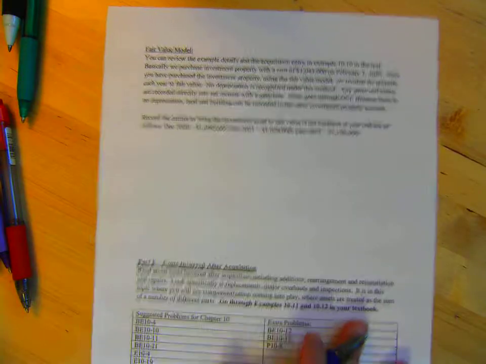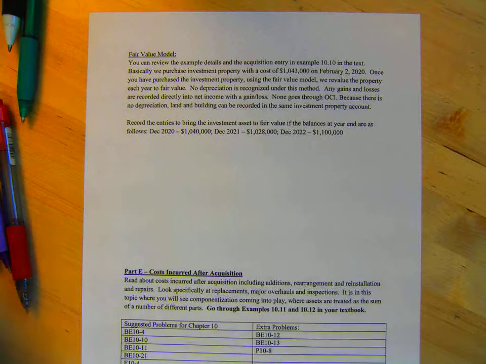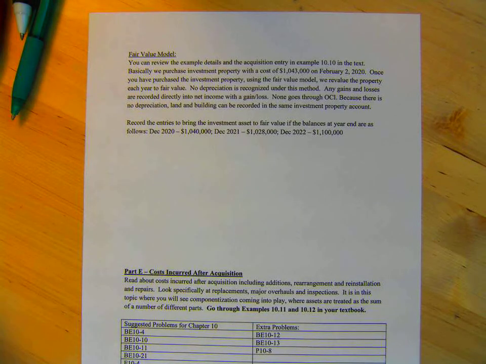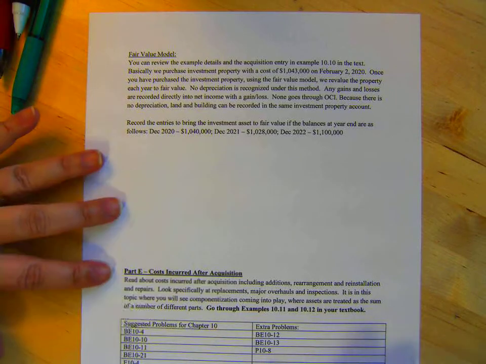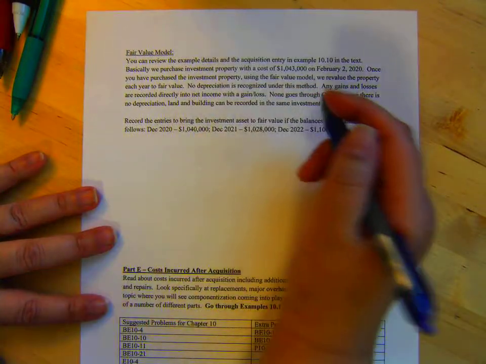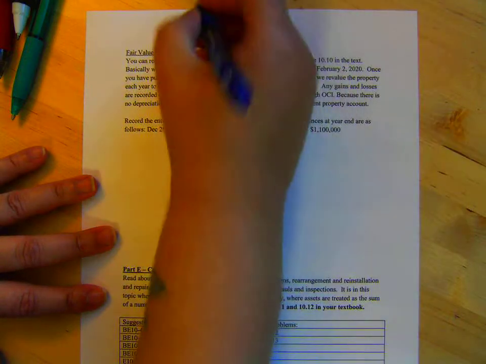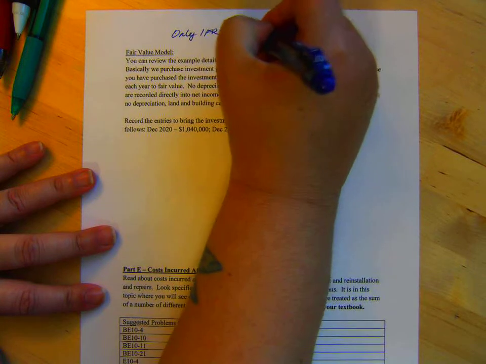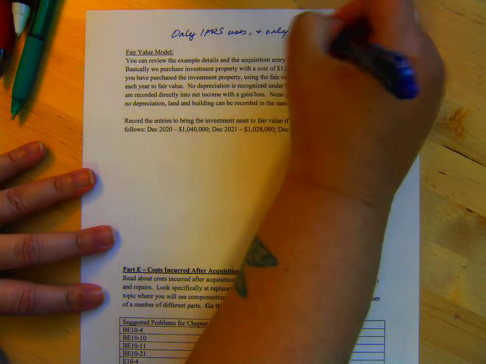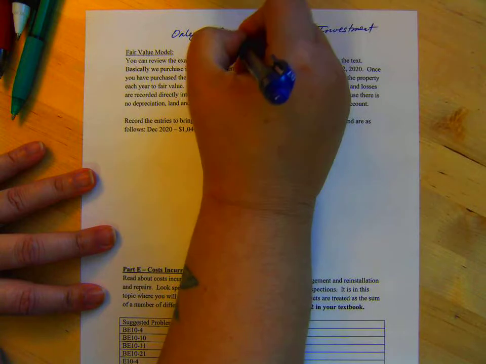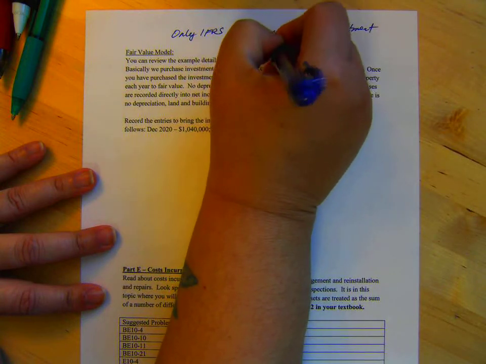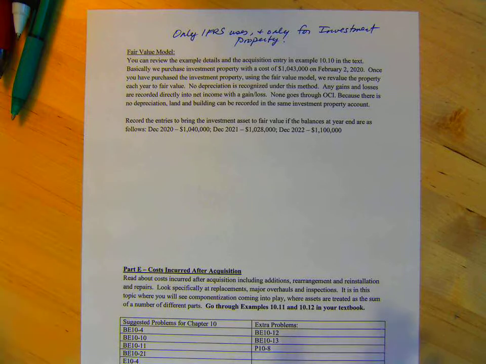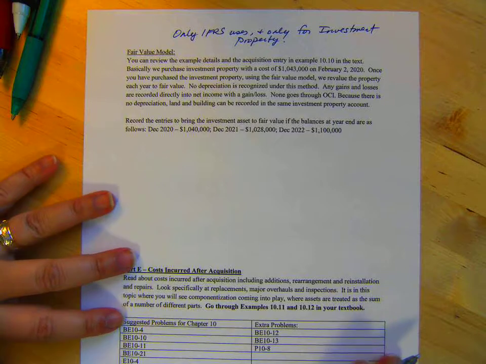And look at the third model, the fair value model, which you will love, and you will hope that the entirety of chapter 10 is based on this. But it won't, because it's too simple for you guys. So, only IFRS uses this, and only for investment property. So if you have an apartment building that you own and then you rent it out, this is what you'd use. Okay, or you can use cost.